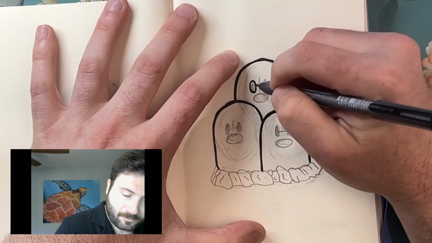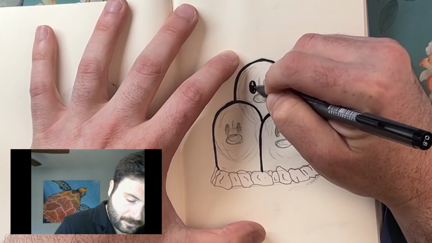For Dugtrio's eyes, we don't want to forget that there is a little glimmer in them.